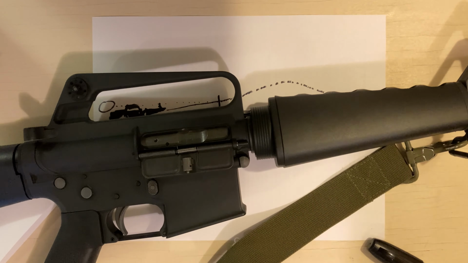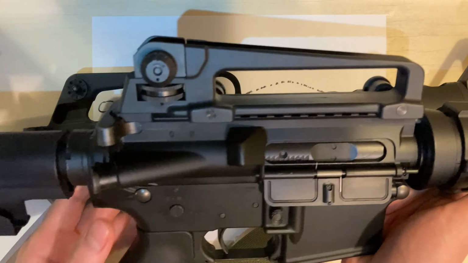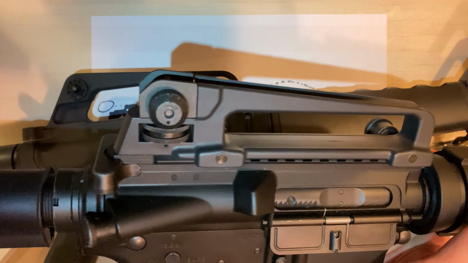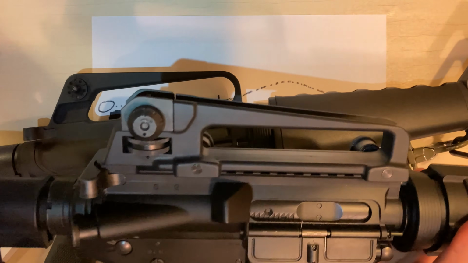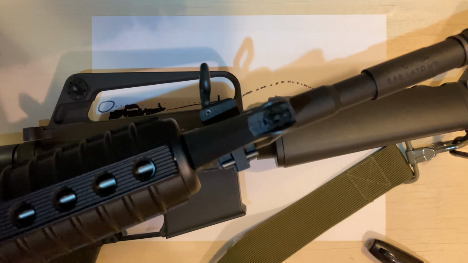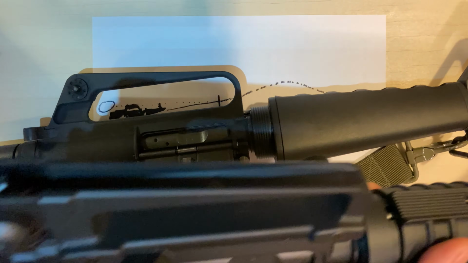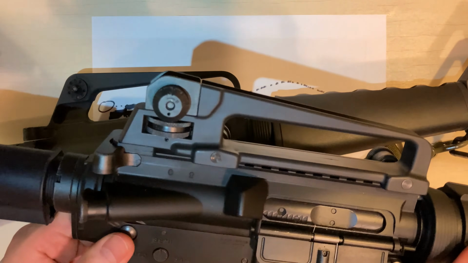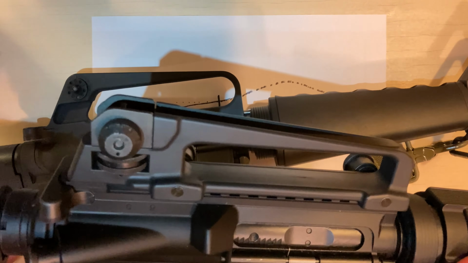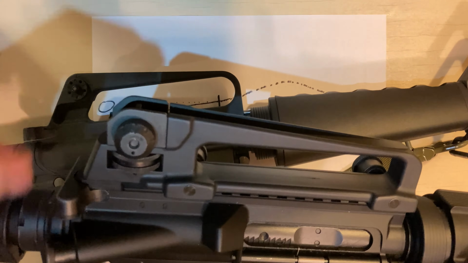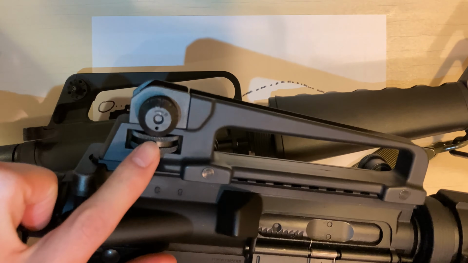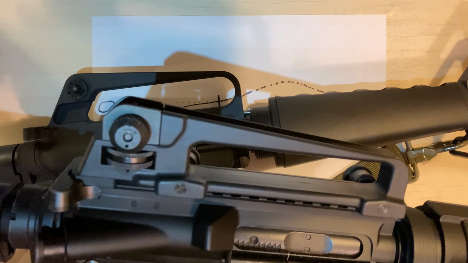Now, if you were to do it on a newer system, such as this right here, this is the A2 system, it would be similar to something like this. Notice how the front sight post is still the same, okay? But the rear sight's a little bit different because now you have both windage, that's left and right adjustments, and you've got elevation. And we'll talk about that in a little bit.